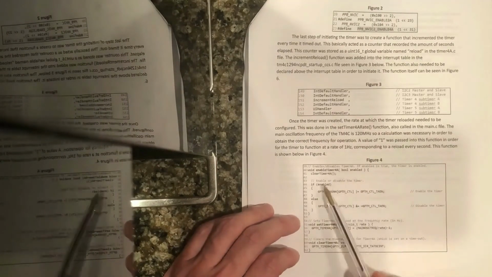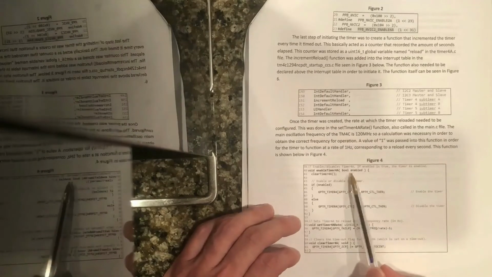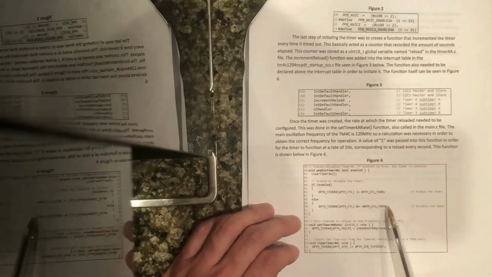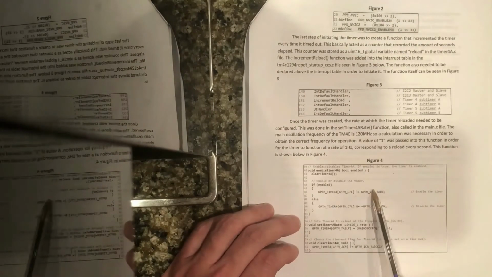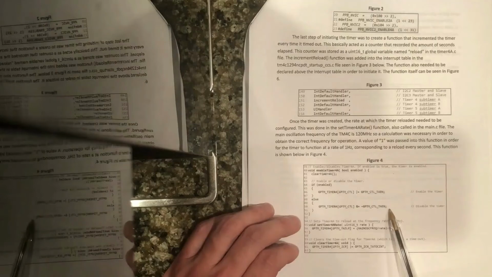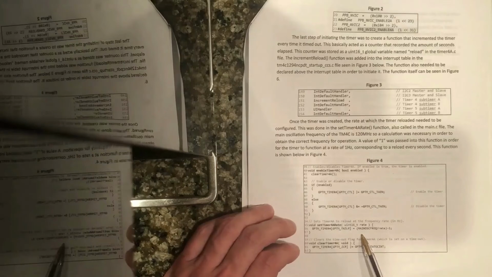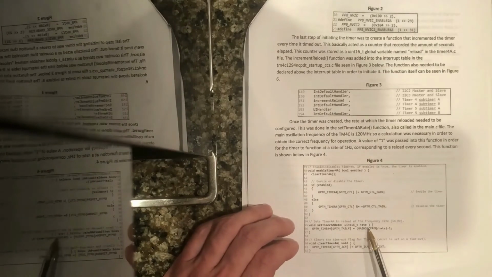The enable timer was basically a function that you could pass a Boolean argument into it. True would enable the timer, false would disable the timer, and that's like if I needed to pause it or resetting the song. I just set the rate, so I would pass an argument of 1 into here to operate at a frequency of 1 hertz, and that would increment once every second. So if I wanted something to go 20 times every second, then I could pass in 20 to here, operate at 20 hertz. This function clears the timer.